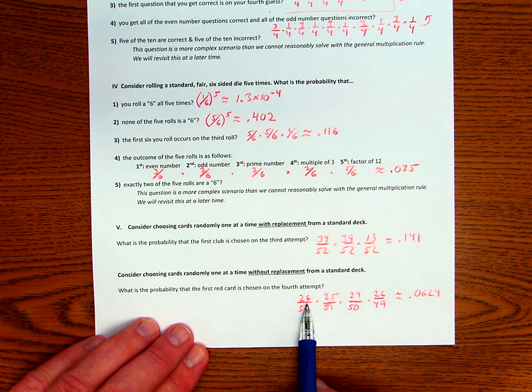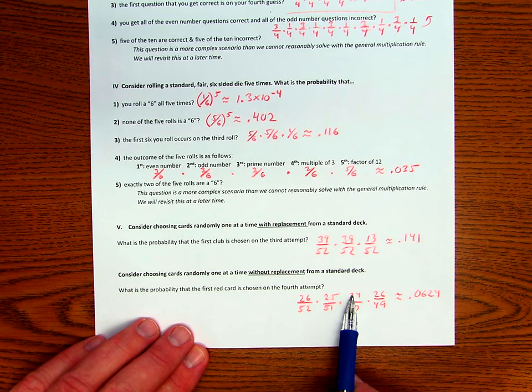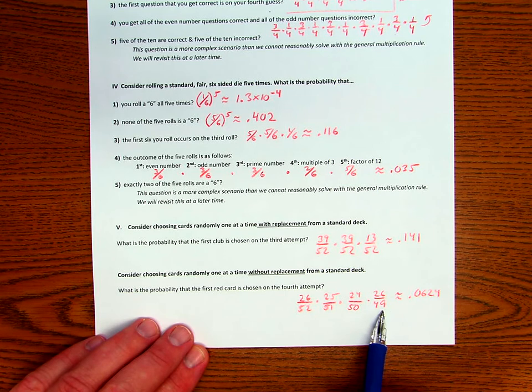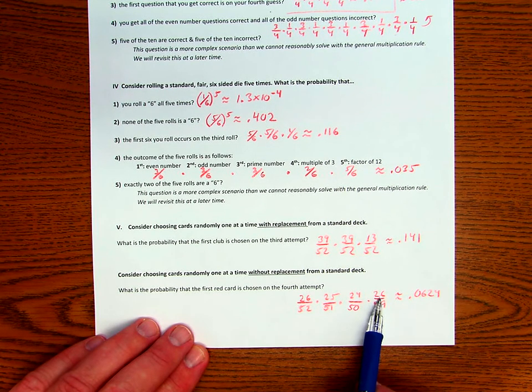So all 26 non-reds are there for the first pick. That doesn't go back. So of the 51 cards that remain, 25 of them are non-red. Same story here. When we make that last pick, there are 49 cards to choose from. We're getting a red here. This is the first time we take one. All 26 reds are in the deck. So a little bit better than a 6% chance of that occurring.